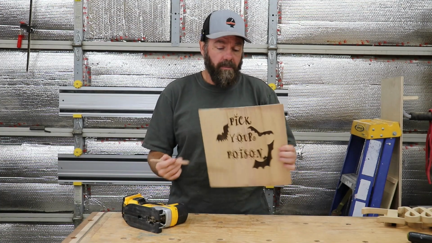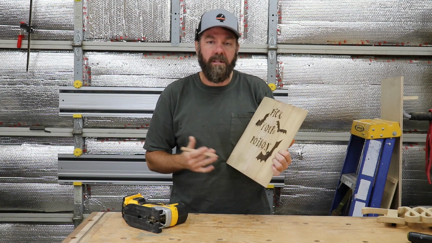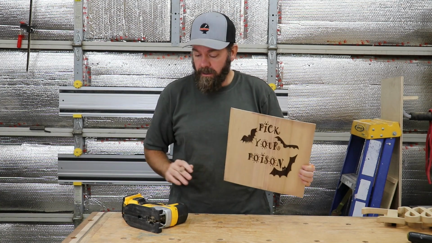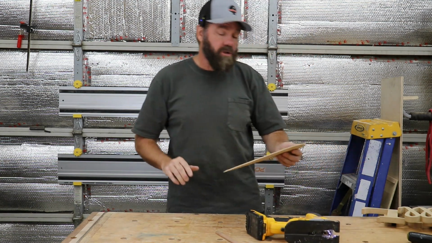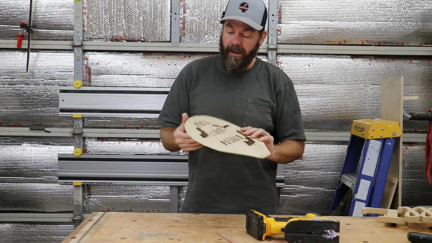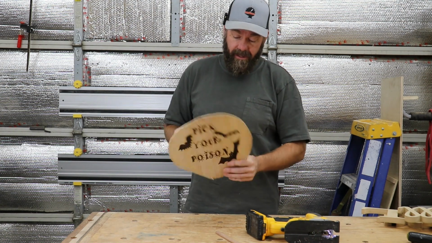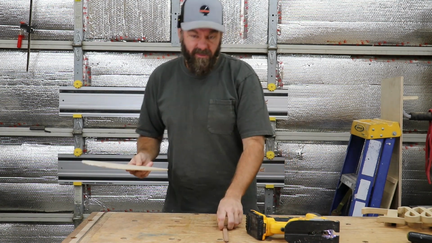So I'm just going to rough shape a pencil line on here, kind of approximately what I want the shape to be, and then cut it out with the jigsaw and go from there. This is pretty cheap plywood, so it made kind of a ragged cut, but that's fine. It's going to go with the rustic theme I'm going for.